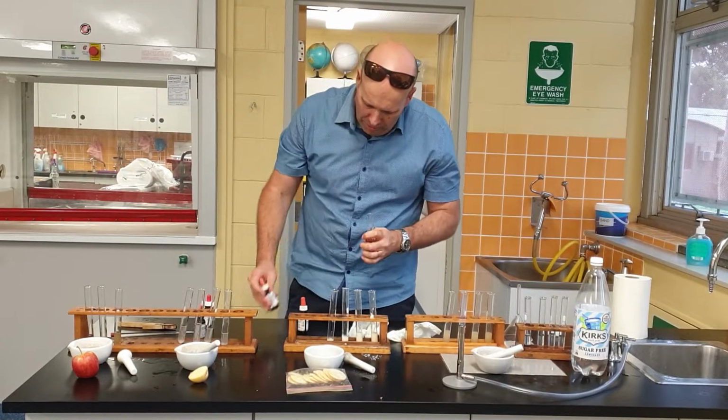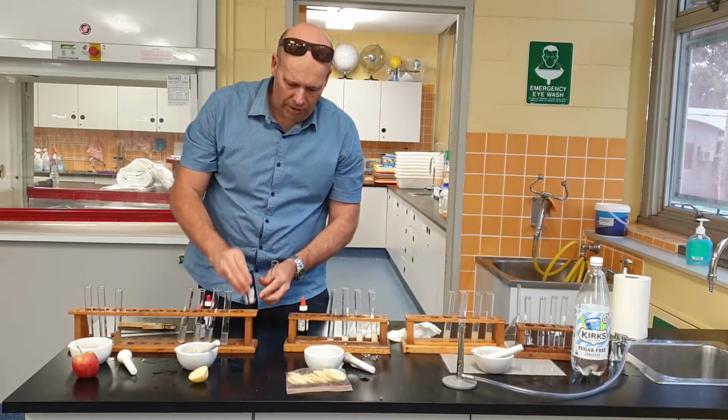What about salts? Well, silver nitrate's the go for salts. Let's try that.